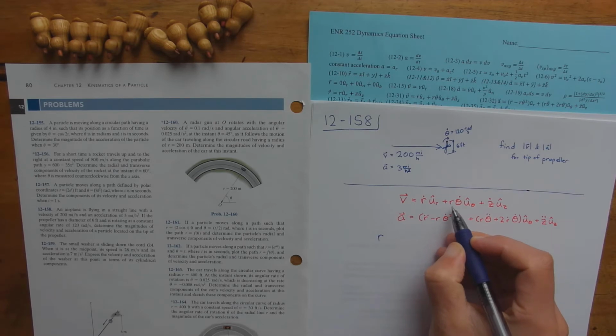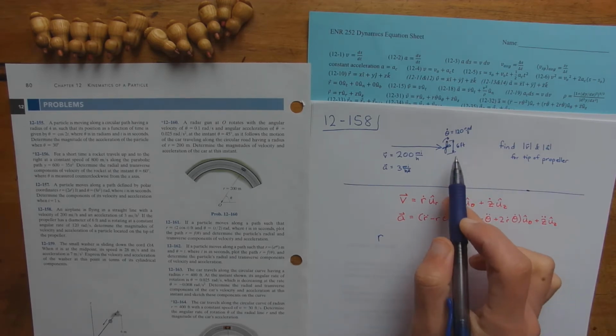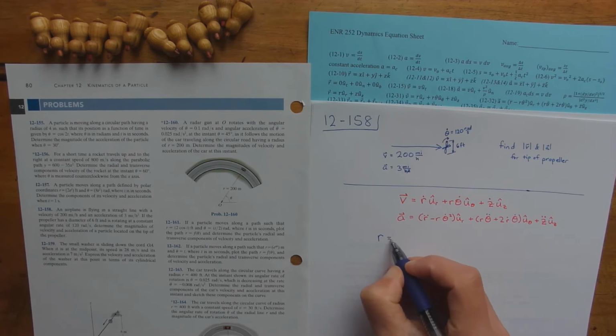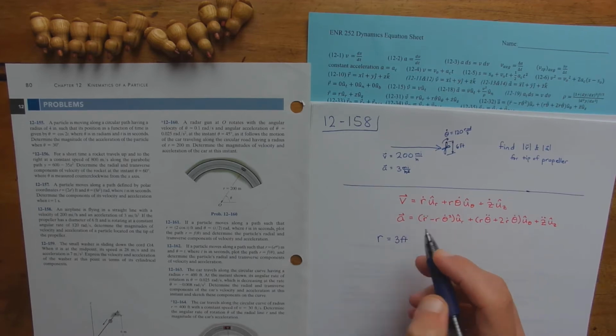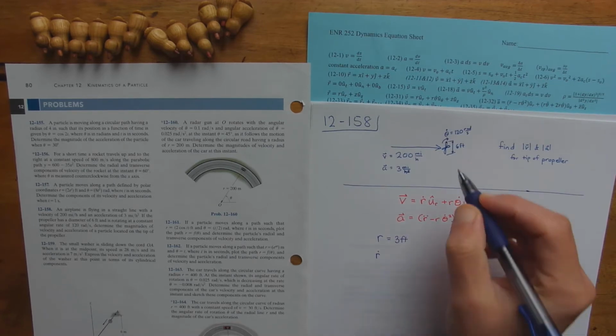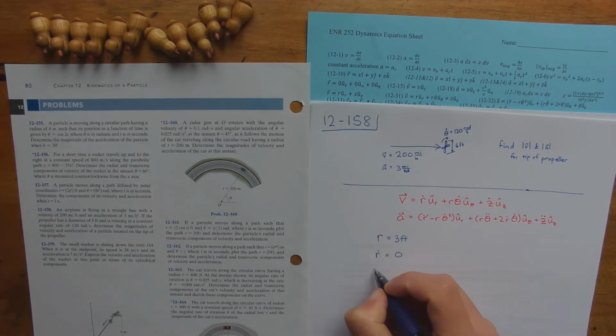So I need the radius. This is for a point on the tip of the propeller. The propeller has a diameter of 6 feet, so the radius would be 3 feet. And in my equation for velocity, I have r dot, but the point on the tip of the propeller is always staying 3 feet away from the center of the propeller. So r dot is equal to 0. r double dot is equal to 0 because the radius is not changing.